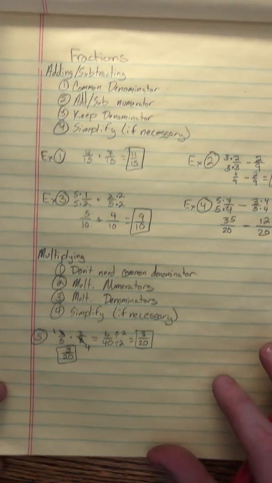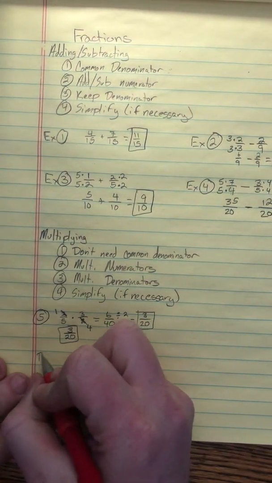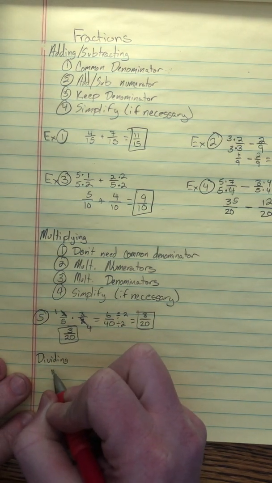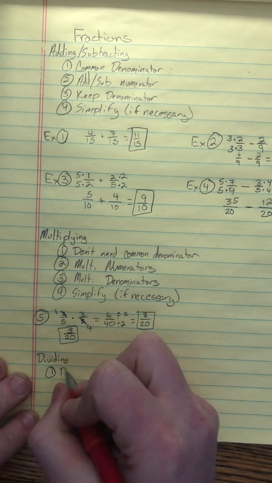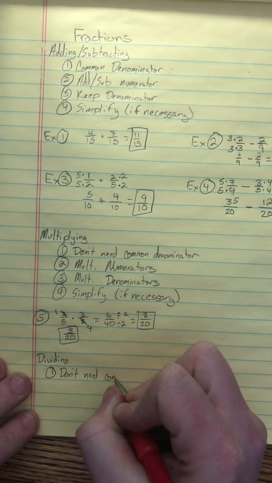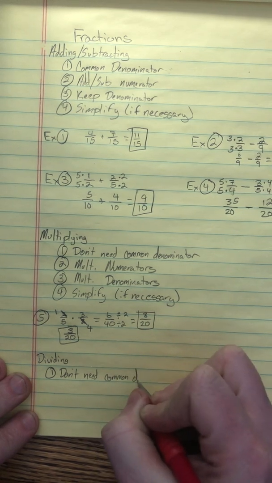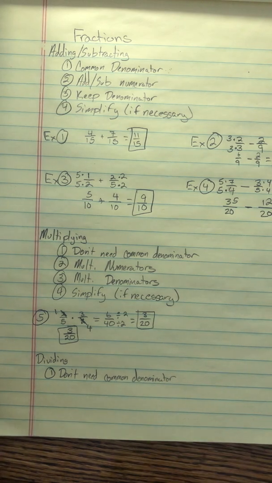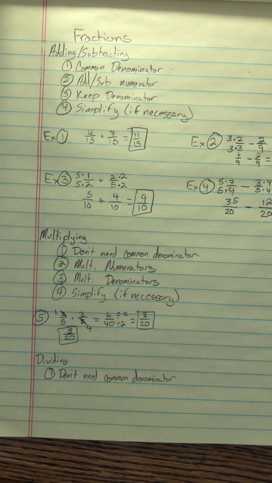Last thing we're going to talk about is dividing. Step 1. Don't need a common denominator. So remember that. The only time we need a common denominator is when we're adding or subtracting. Multiplying, dividing, you don't need a common denominator.